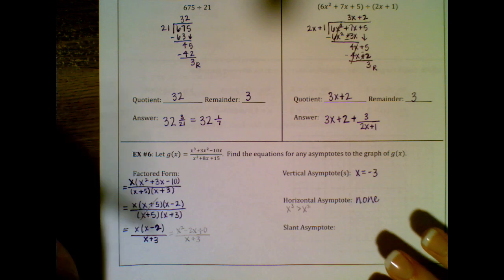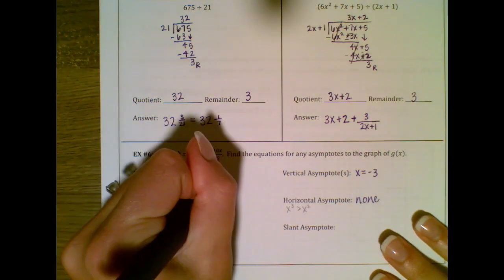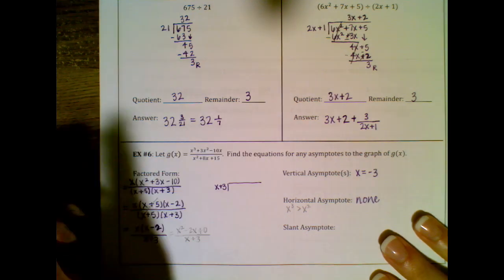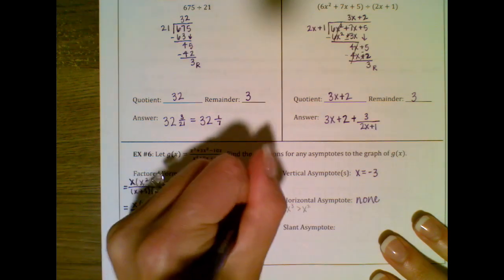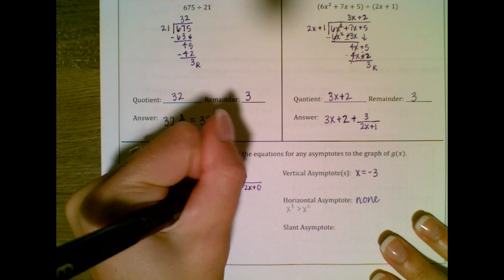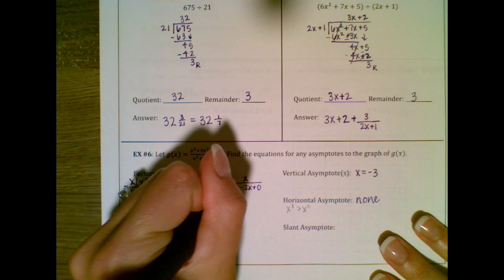I am going to do long division just because we did that there as well. So I would have x plus 3 right there, and I would put the x squared minus 2x plus 0 right there.